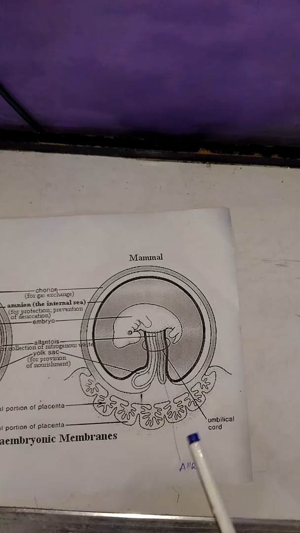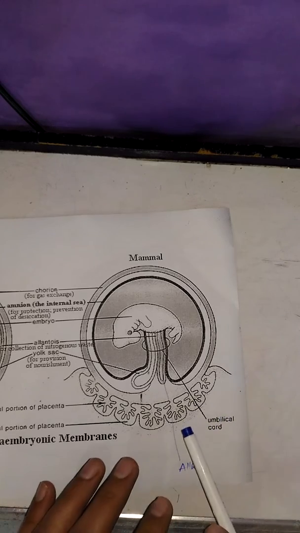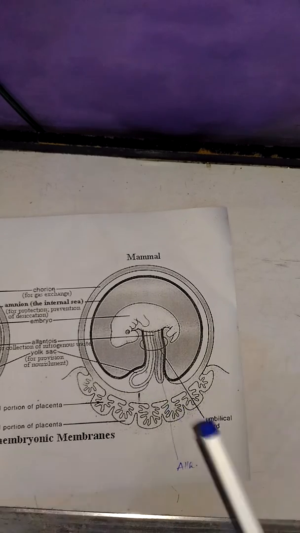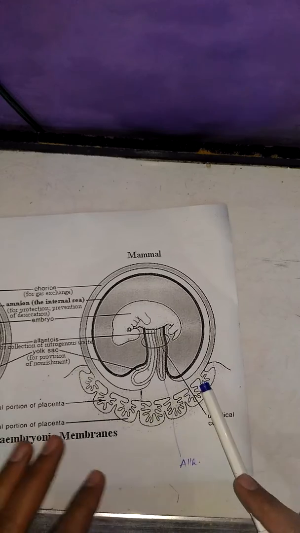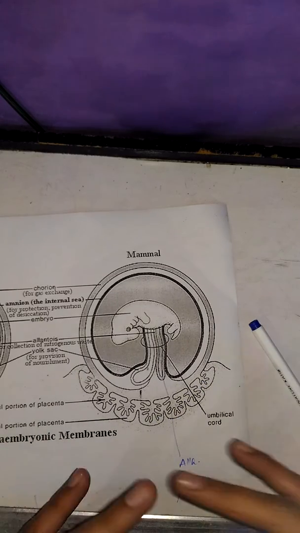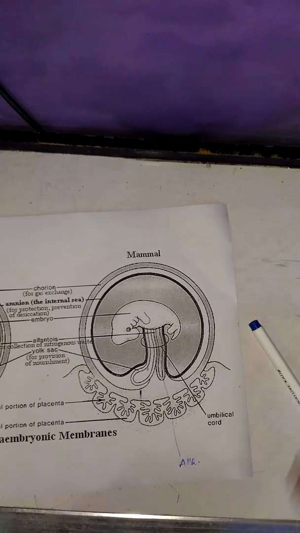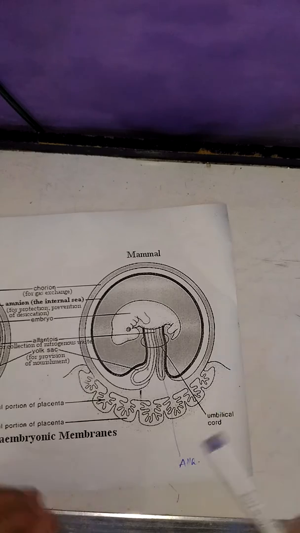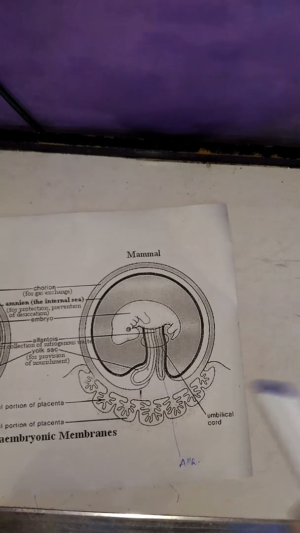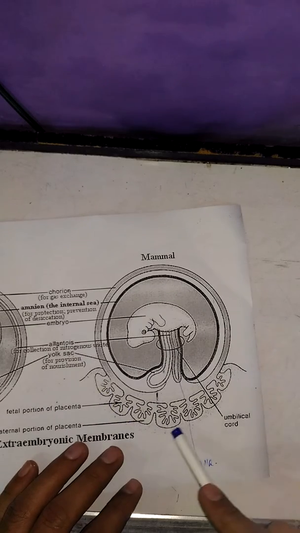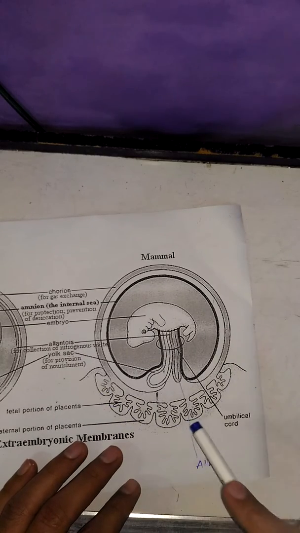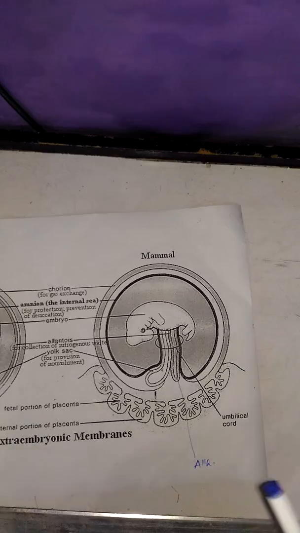One thing I want to mention: the mother's blood will not merge with the fetus's blood. No, there will be a close relationship. They will project close to each other, but they will not merge. They will not diffuse. As you can see, these villi are blind-ended, so they are not fusing into the mother's blood vessels. There is a connection between them, but they are not mixing or fusing with each other.